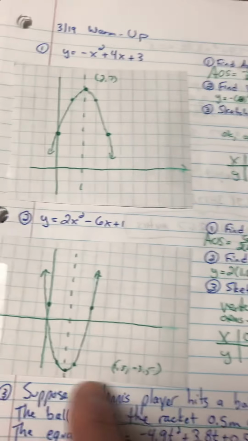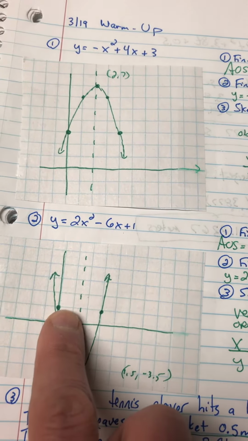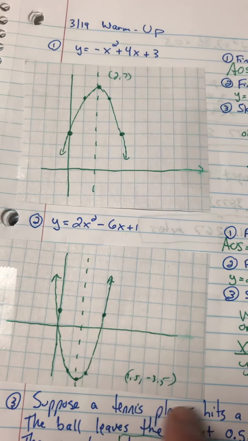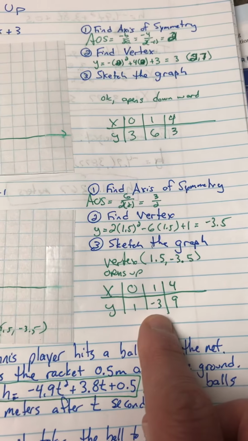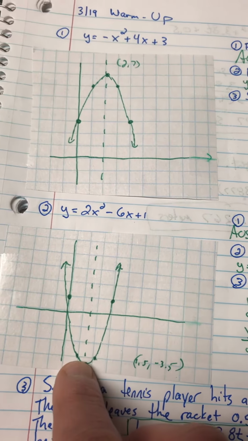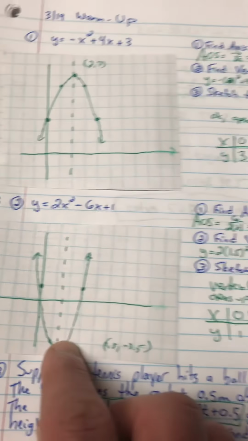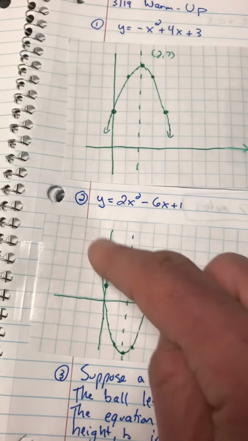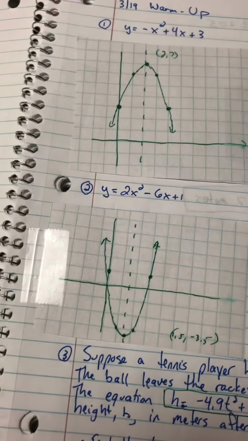I put in 0. When I plugged in 0, I got 1. Use symmetry. I'm 1 1/2 away, 1/2, 1. When I plugged in the ordered pair 1, I got -3. So again, 1 got me -3. I'm 1/2 away, I'm 1/2 away. I plugged in another ordered pair 4, 9. It's off my paper, so I just stop right there and I draw my parabola opening upward.